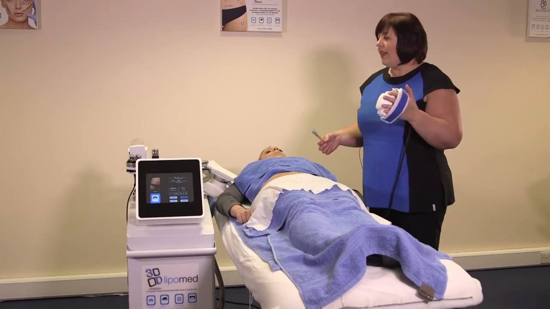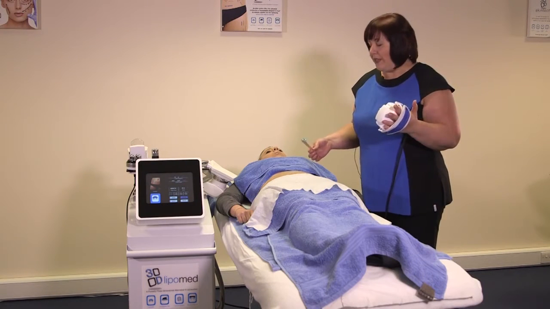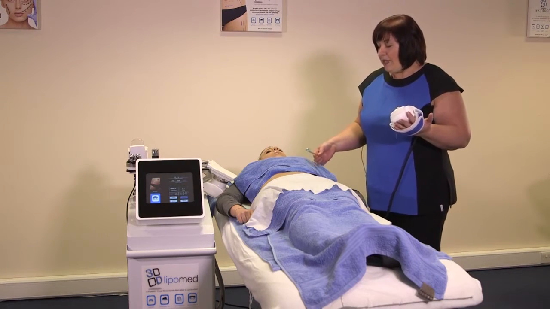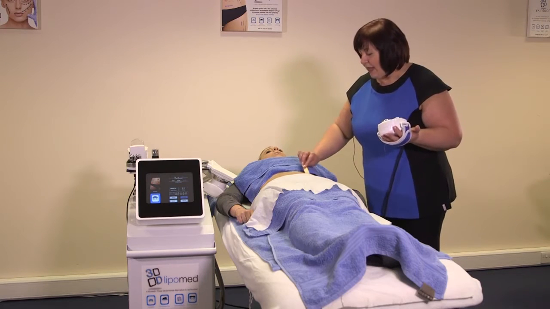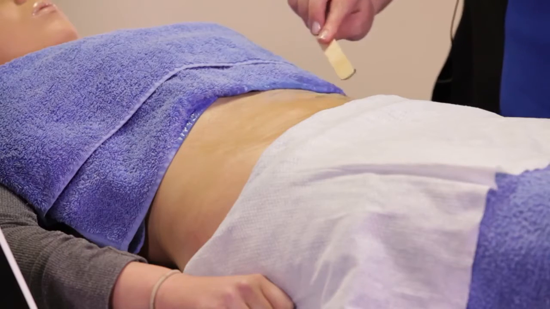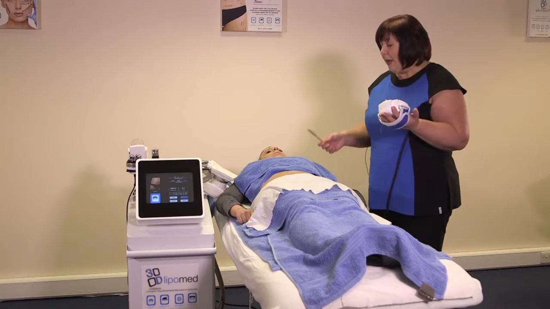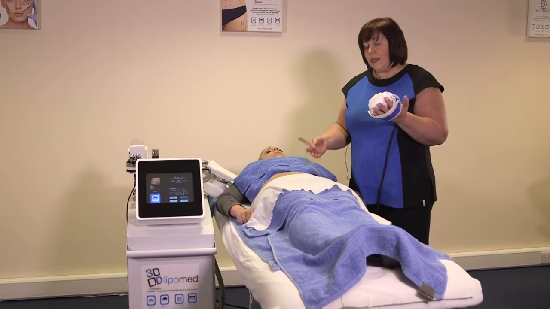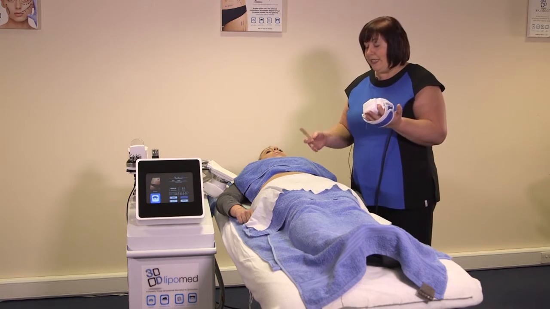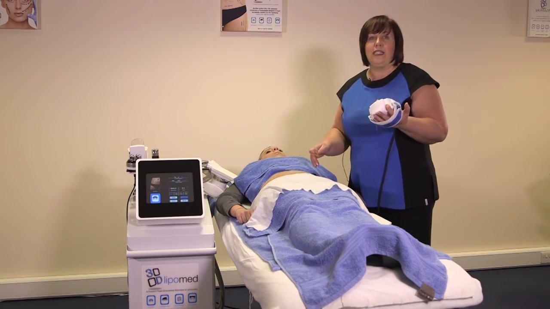So now we're going to start the cavitation practical treatment. The first thing you need to do with cavitation is apply the gel to the surface of the skin. You need to make sure that you've got enough gel for the first reason to give you slip of movement with the cavitation head, but the second to make sure that the resistance between the skin and the head is lessened so the energy can go into the fatty tissue.